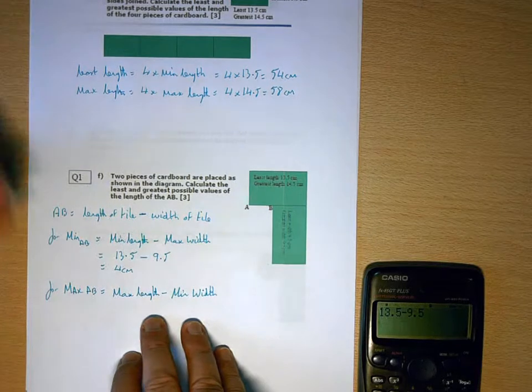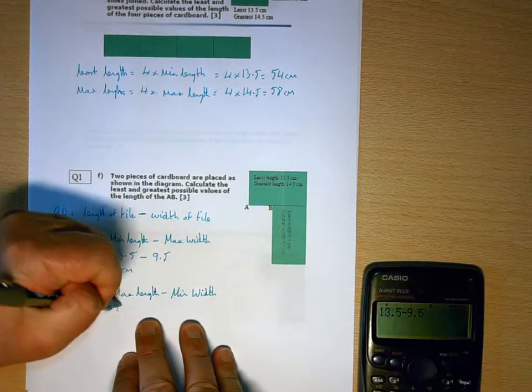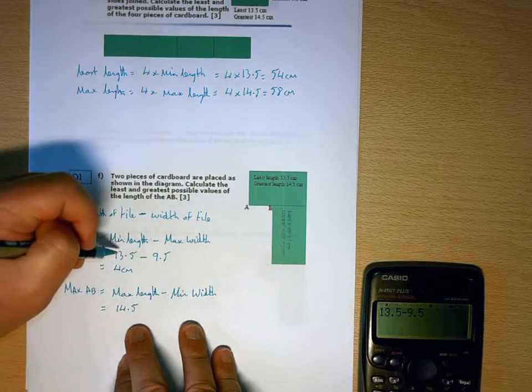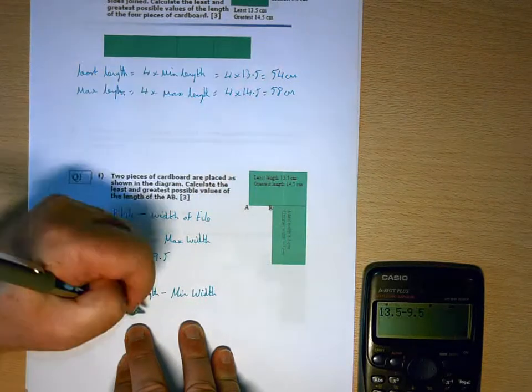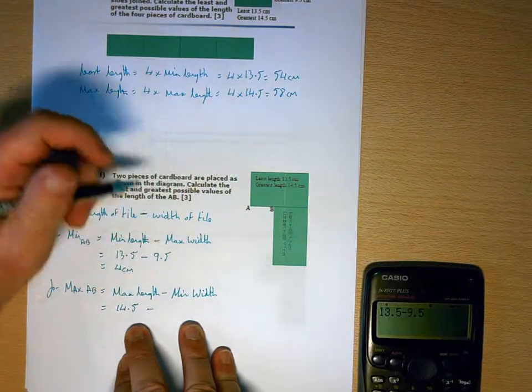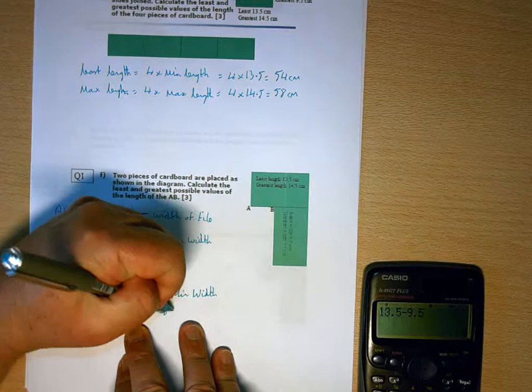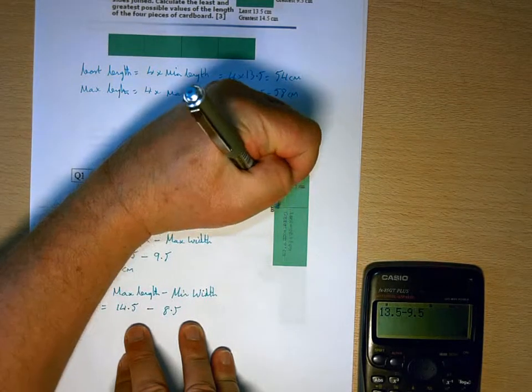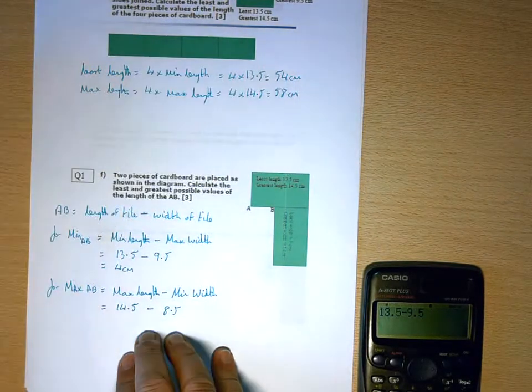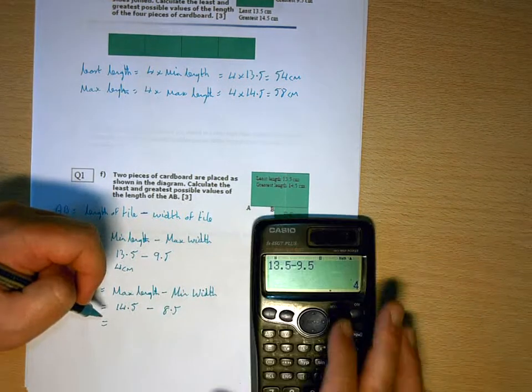So we want the maximum length less the minimum width, which would be 14.5, the largest that length can be, less 8.5, which is the smallest that could be, and that will create the largest gap for AB.